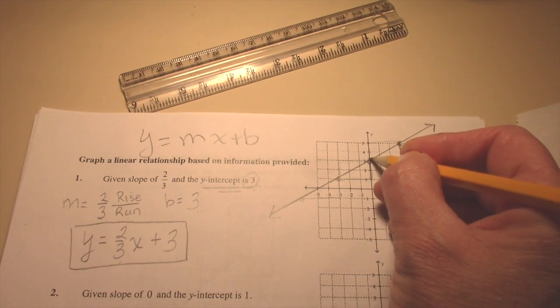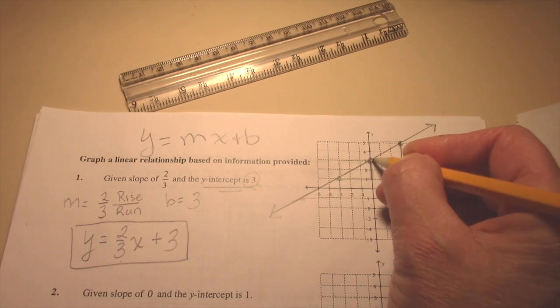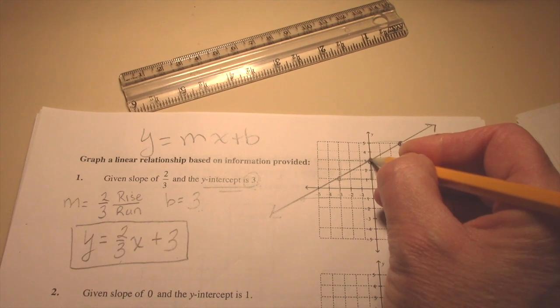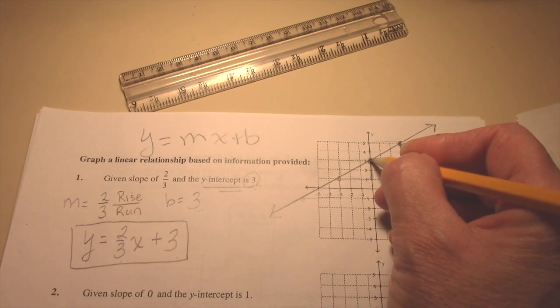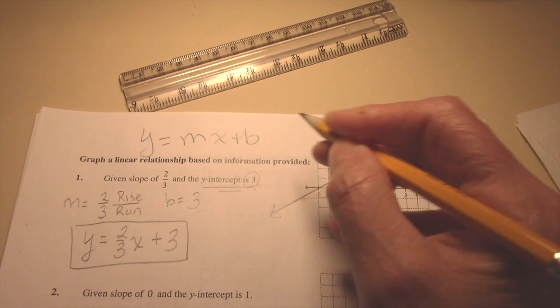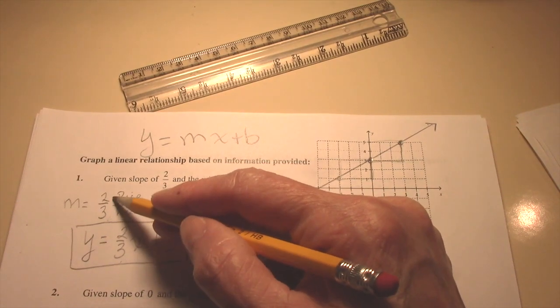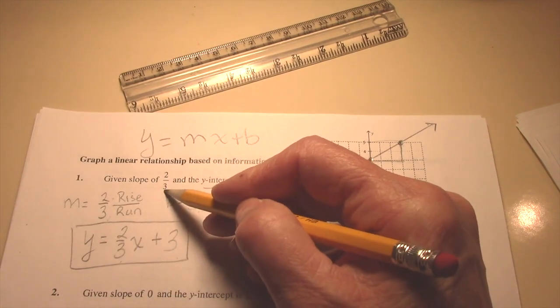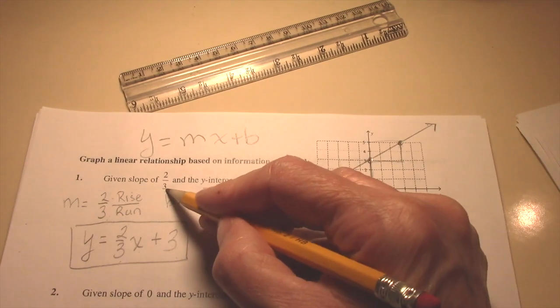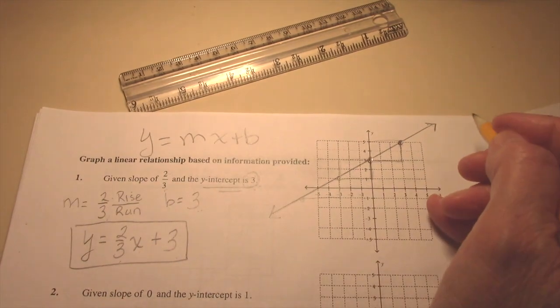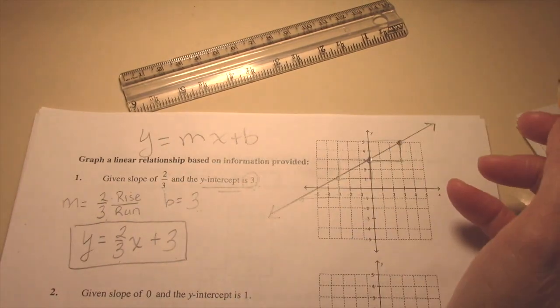Put a big bullet dot right there. This is the circle that the line runs through. In what direction and how many units does the line run? You use your rise and your run, your slope. Okay? Run 3, rise 2. Why am I rising? Because 2 is positive.